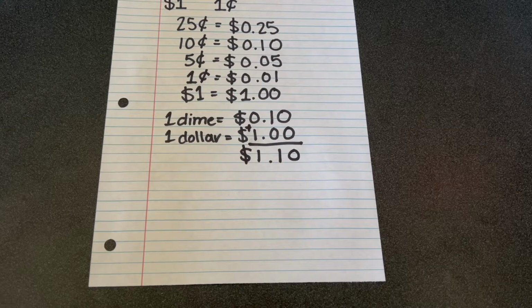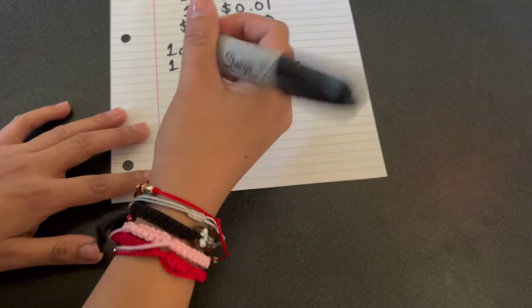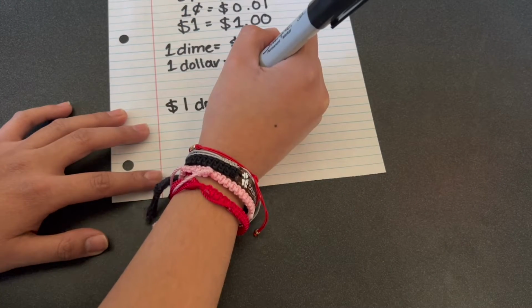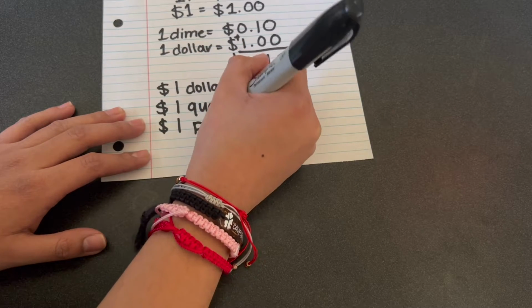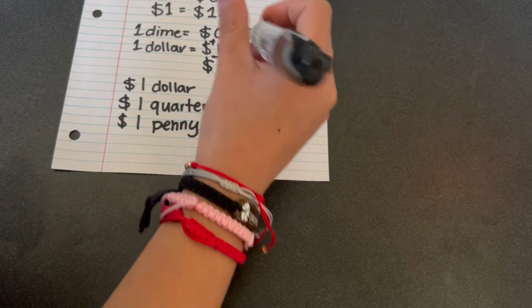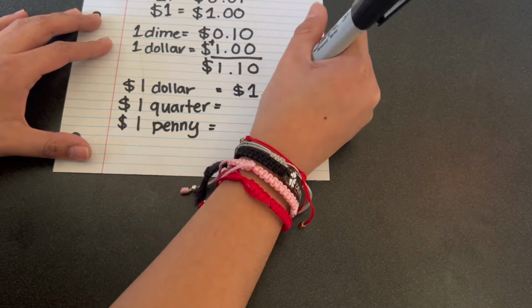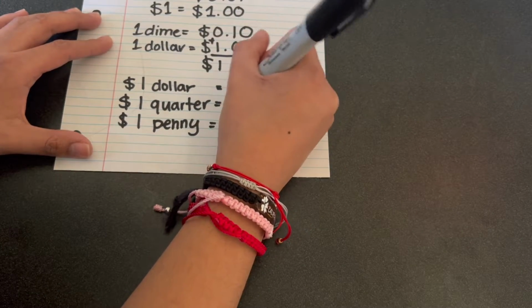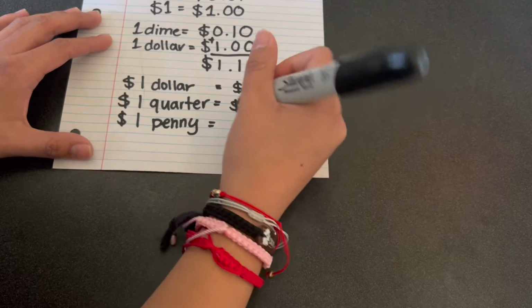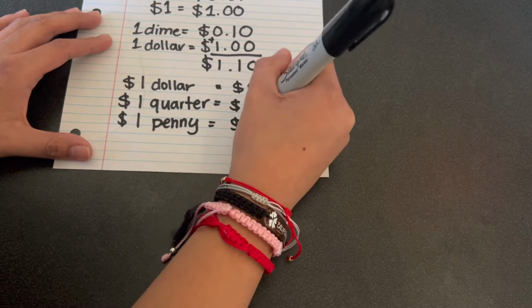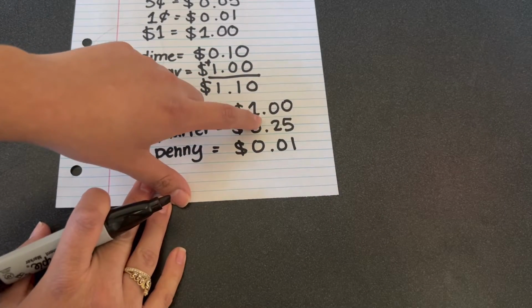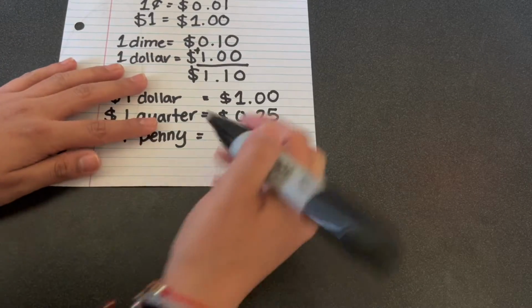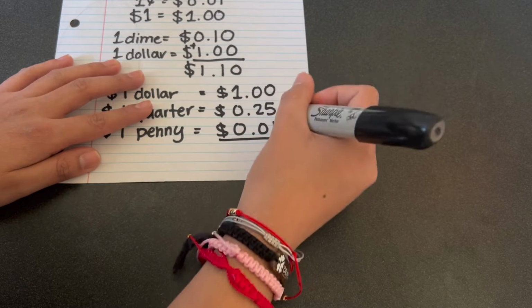Let's do an example problem. Let's say we have one water bottle that costs $1 and 1 quarter and 1 penny. Now, we know $1 written like this, 1 quarter is written like this, and 1 penny is written like this. You see how all the decimal points are on top of each other? Now we add straight down.